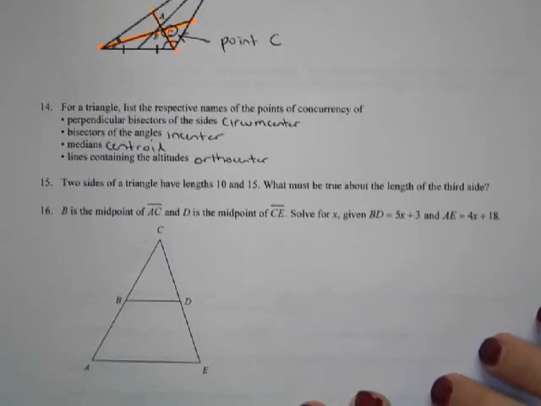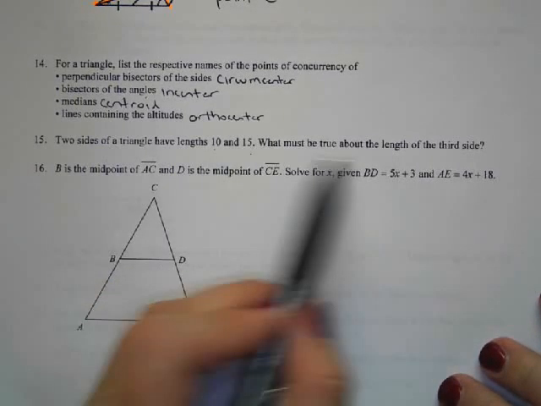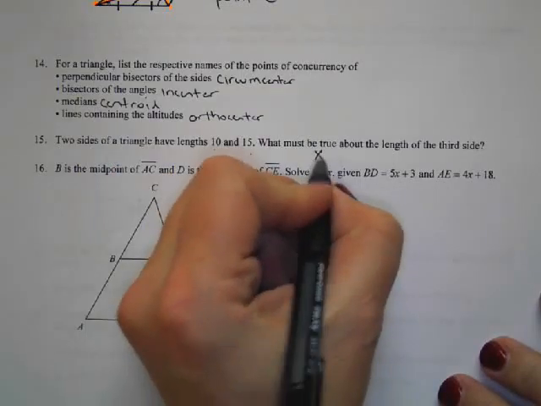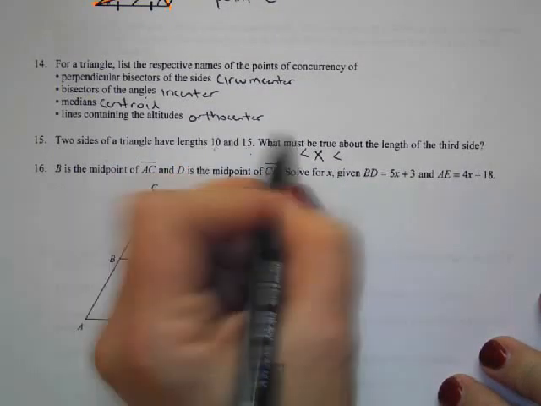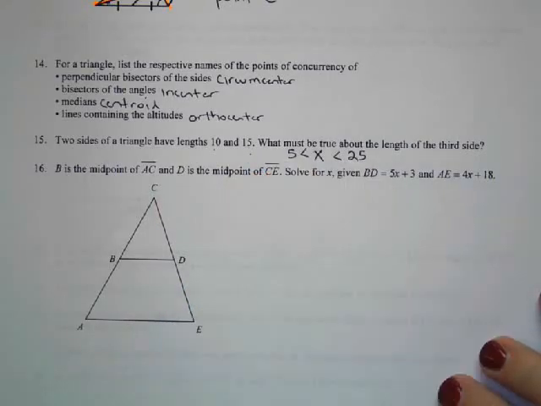For triangle inequalities, if two sides of a triangle have lengths of 10 and 15, the third side must be between 15 minus 10, which is 5, and 10 plus 15, 25.